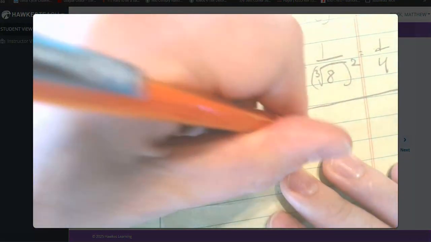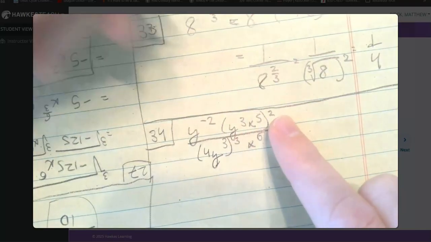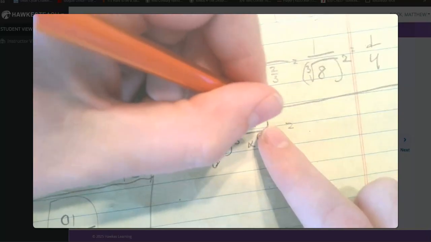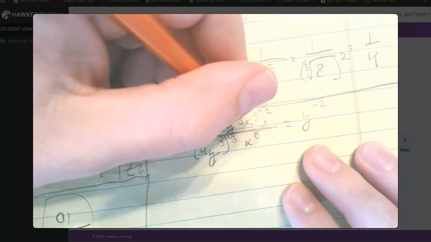Starting off, if we have an exponential expression and we're multiplying, we can distribute the exponent through. So we're going to have y to the negative 2. When we have an exponential expression raised to a power, we multiply the exponents. So this would be y to the 3 times 2, so y to the 6th, x to the 10th.